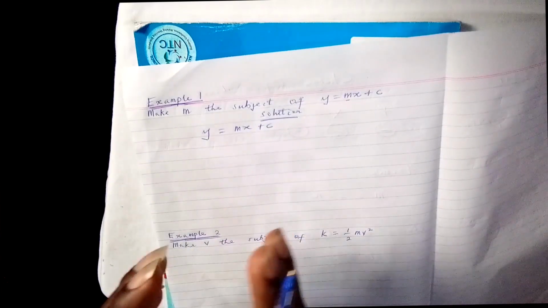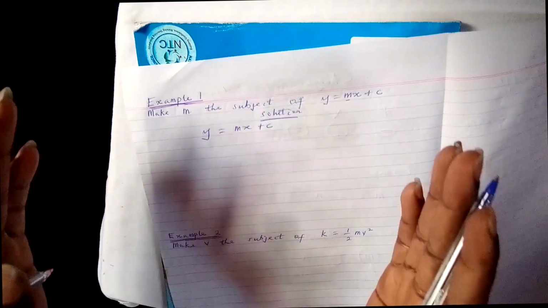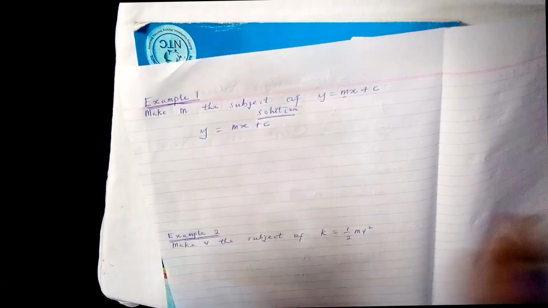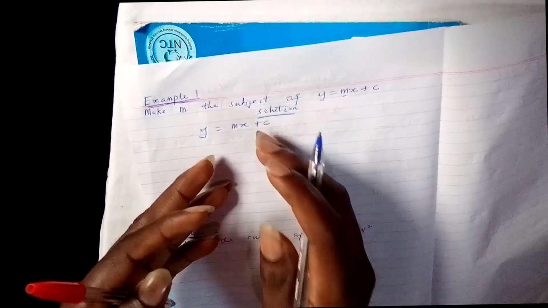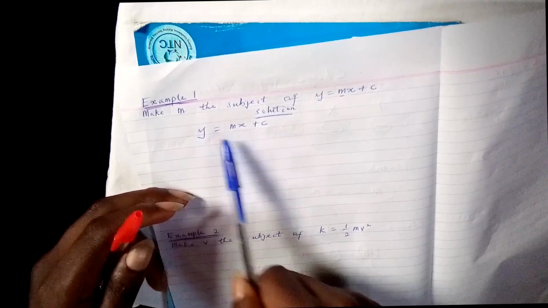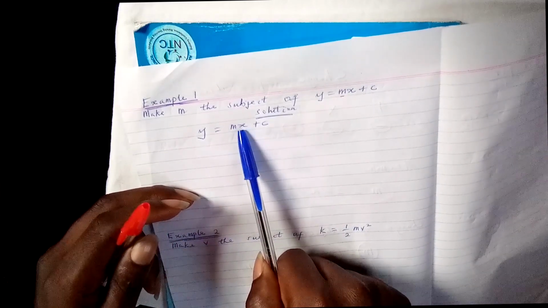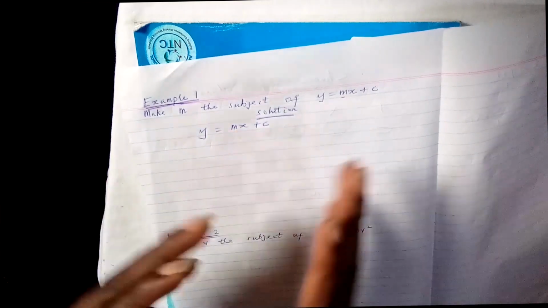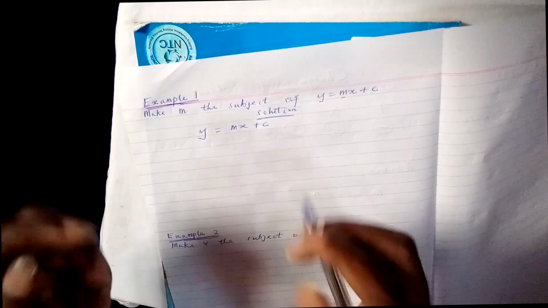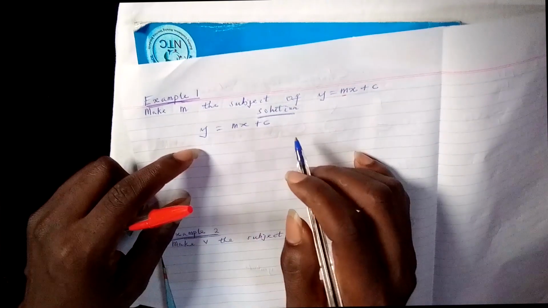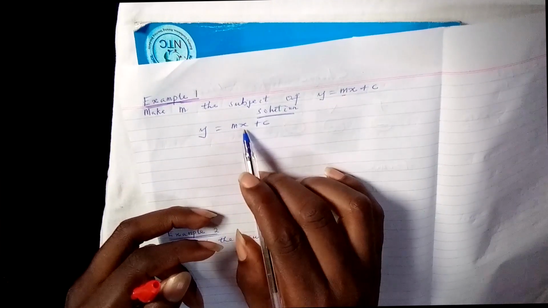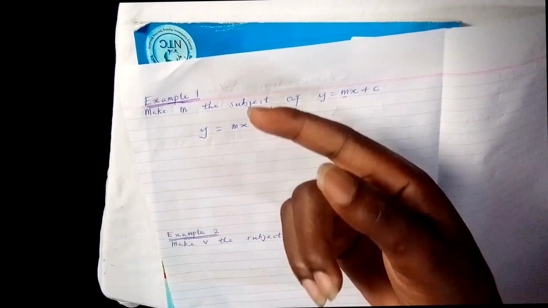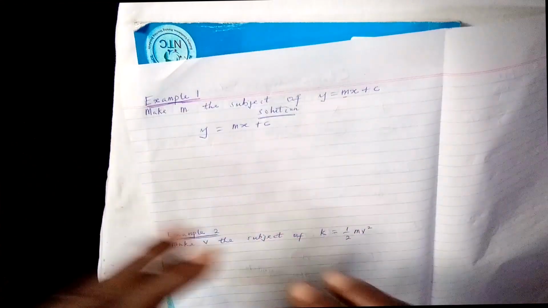But in this case, remember the definition states that to make m the subject, that means we are supposed to let m stand alone. But at this juncture, on the right hand side of this equal to sign, we could see we have two terms, and we are supposed to do anything possible to get only one term, which is supposed to be m. So in the process of making m the subject, we need to eliminate or get rid of this x and this c. That is when the inverses of the operation signs will come in.